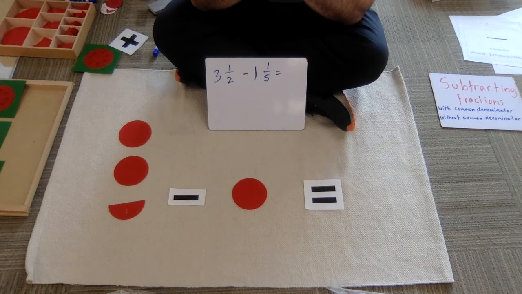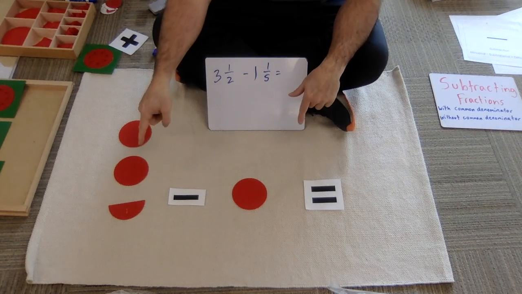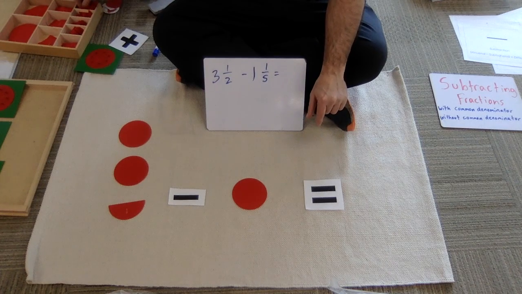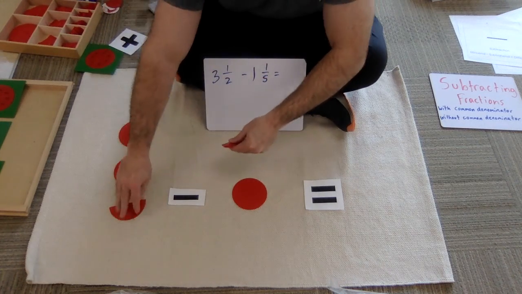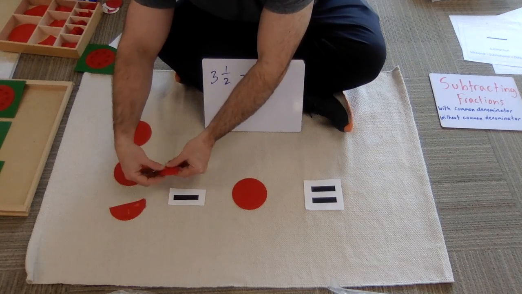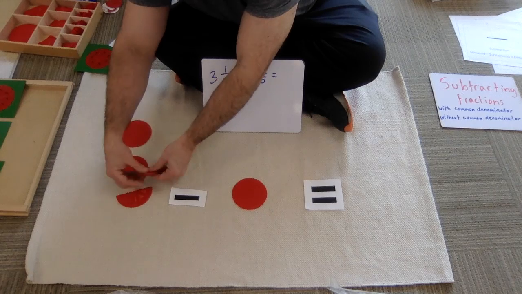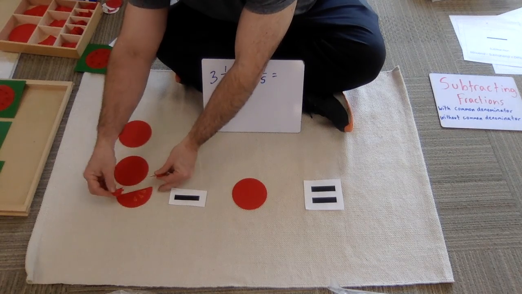So how do I do that? Well, what I need to do is I need to figure out how many tenths I can fit into 1/2 and see if we can make that work here. So let's do this. 1, 2, 3, 4.